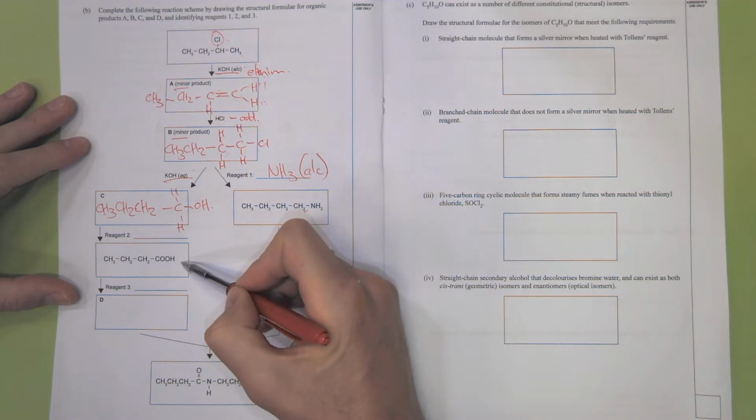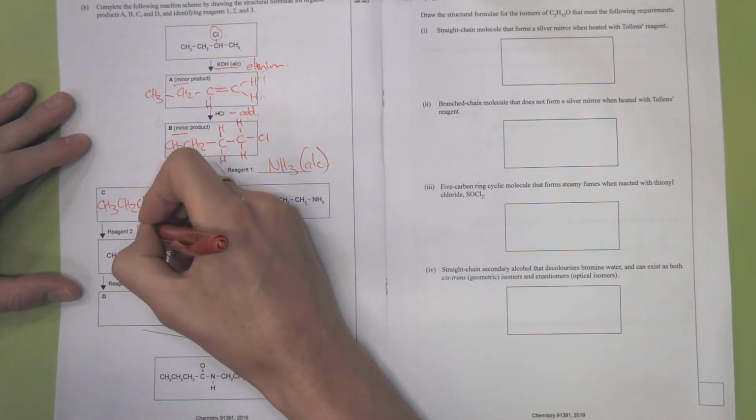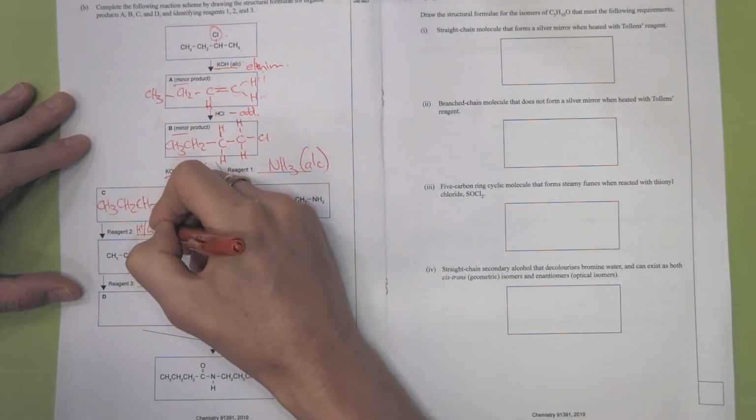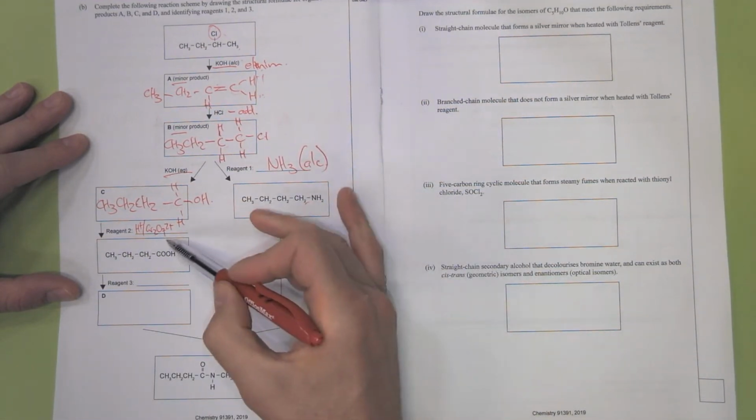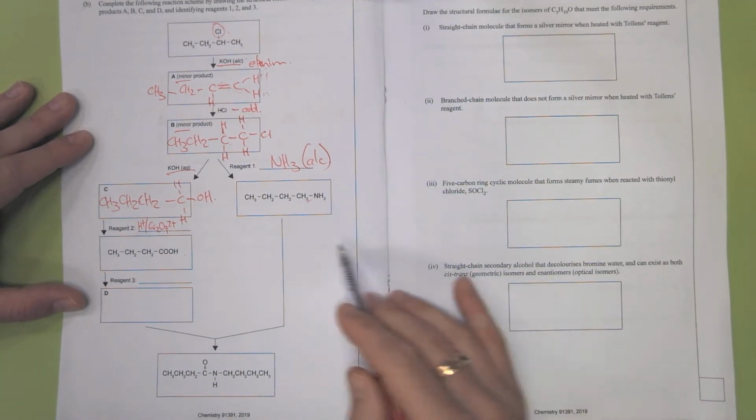Alcohol to carboxylic acid, how do we do that? That's classic oxidation reaction. Acidified dichromate, you could have also used acidified permanganate if you prefer.